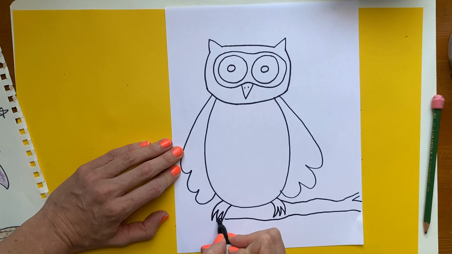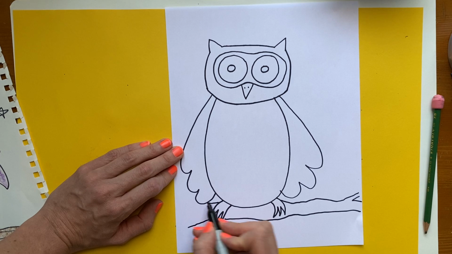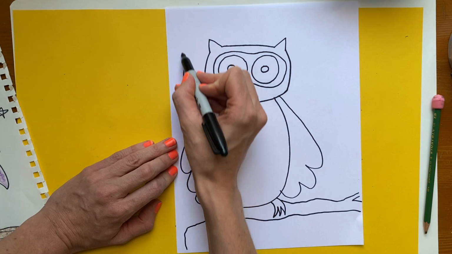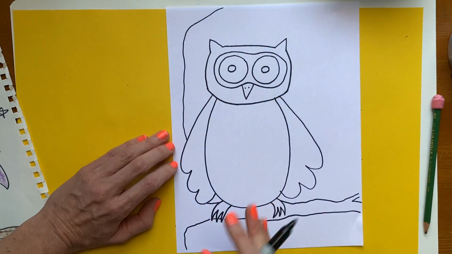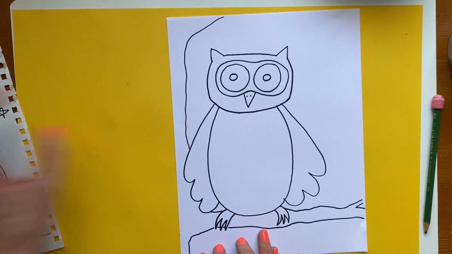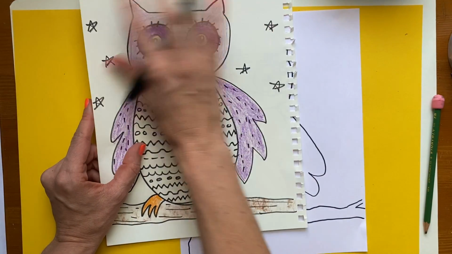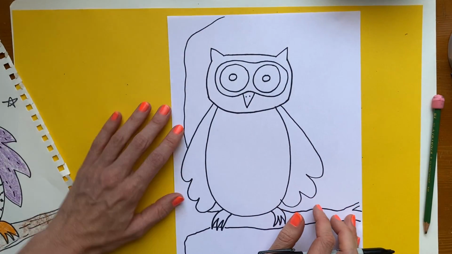Thin branch, thick branch. You can have the tree coming up and then leaves coming down, or however you want to do it, right? I have mine looking like it's nighttime because I drew lots of stars. You can fill in the background however you like.